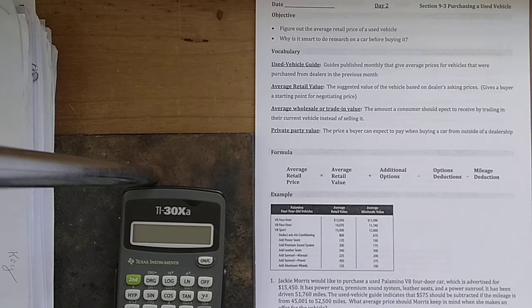So we'll get to this table in just a second, but you have average retail value, what the dealer sells it for, and then average wholesale or trade-in value, what you get if you give the car to the dealer. And then a private party value. Obviously you can buy cars from private individuals as well. This is just the price a buyer can expect to pay when buying a car from outside of a dealership.